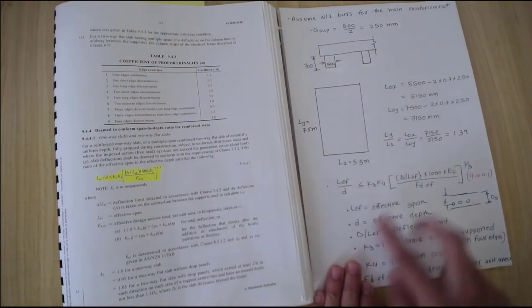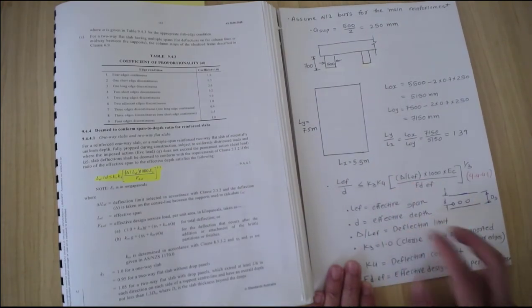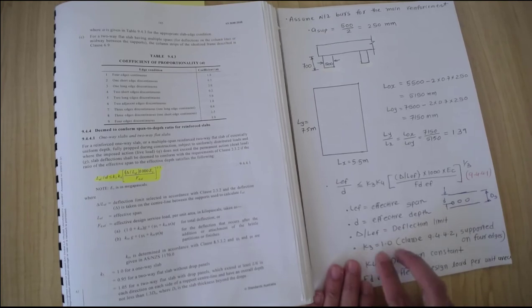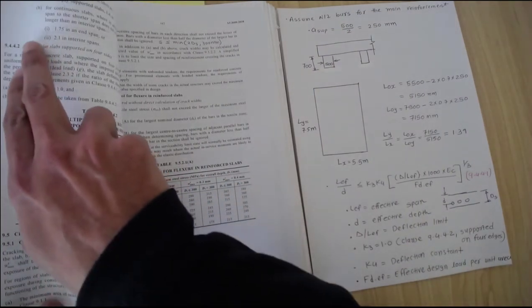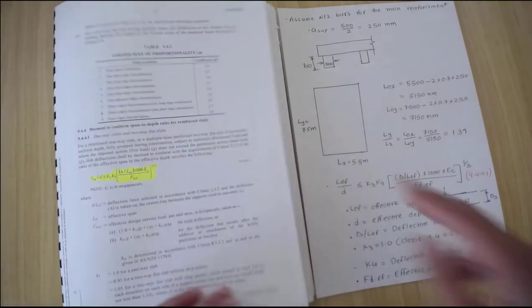Thanks. Delta over LEF is the deflection limit. K3 is 1. If you go back to the clause 9.4.4.2 over the page, it says K3 equals 1 straight away for a rectangular slab supported on the four sides.